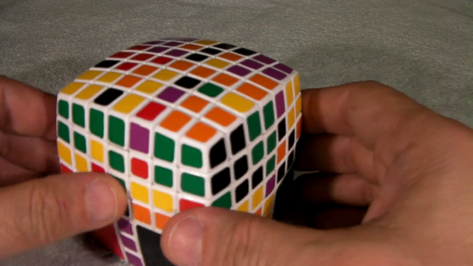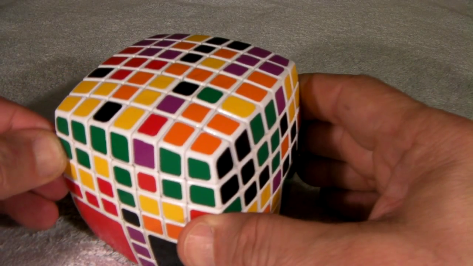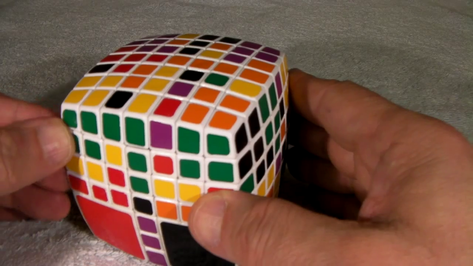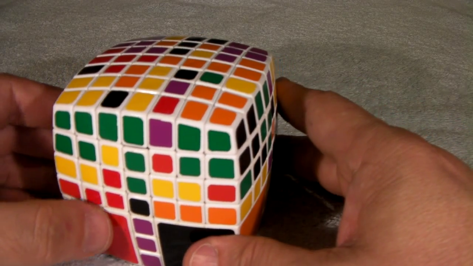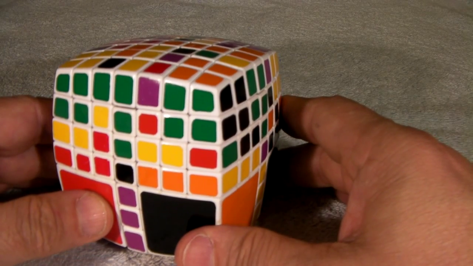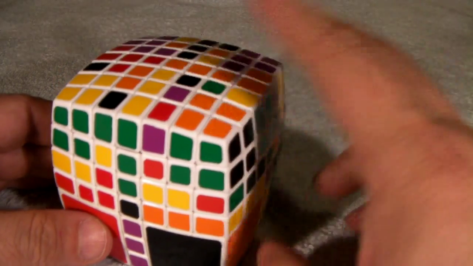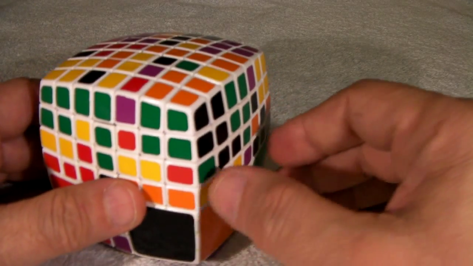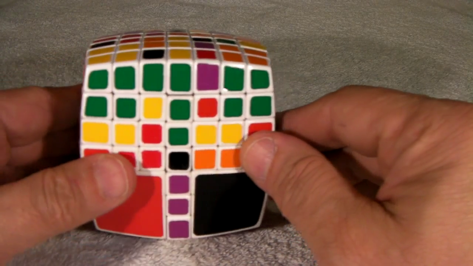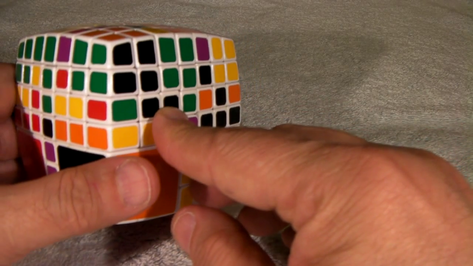If you want a more detailed, slower and methodical explanation of how to do this, I would suggest watching Super Antonio Vivaldi's 6x6 parity free solve. Otherwise, bear with me, and we'll see if I can show you how this is done and make it easy to follow.